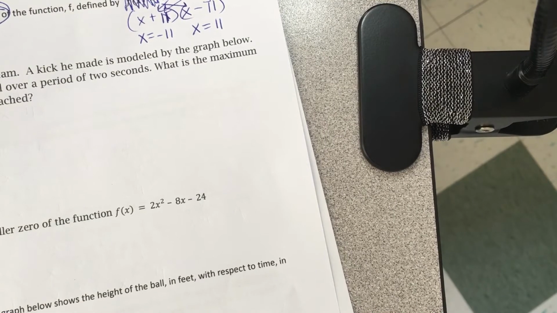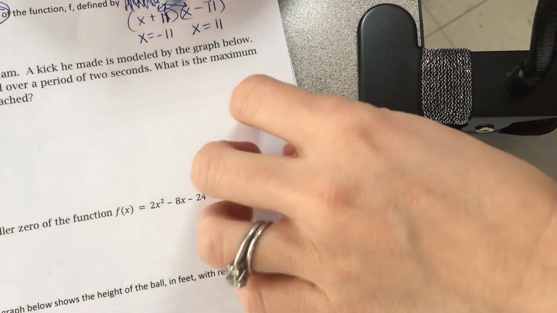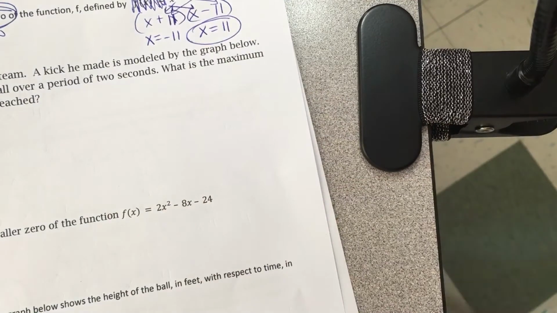And what answer do you want? 11. You want the positive one? Because it said it, right? What if it was said, what is the negative 0? It'd be negative 11. Okay.